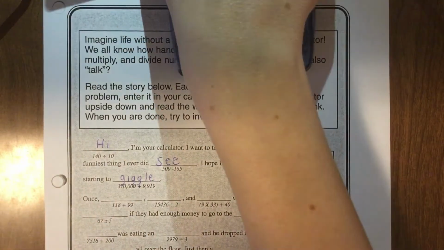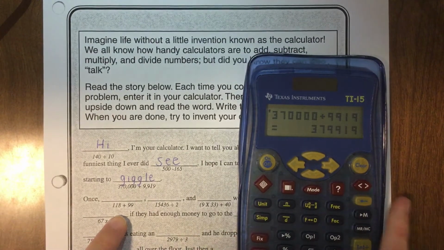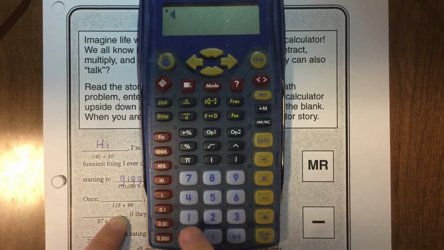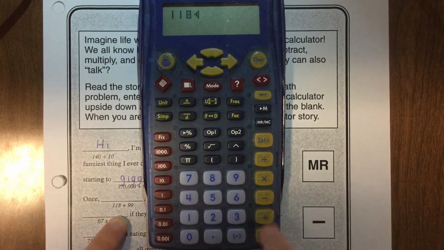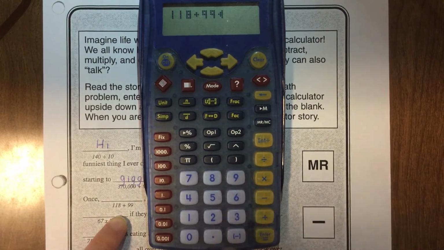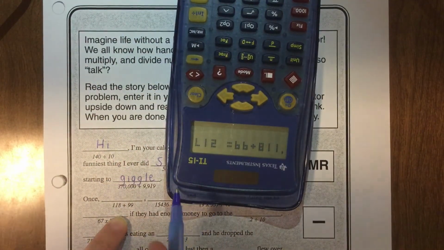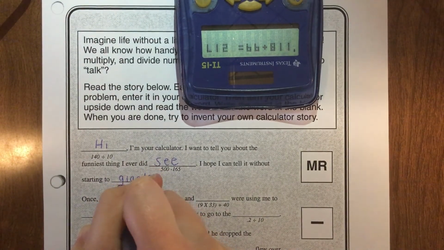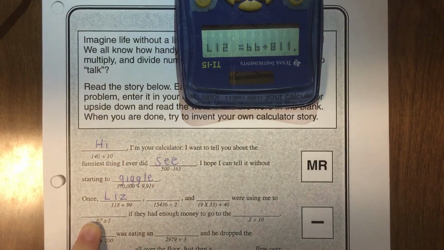All right, next, it's 118 plus 99. Clear your calculator. 118 plus 99 equals, flip it around, L-I-Z, Liz. So that's a name, so I need to make sure the L is capital.